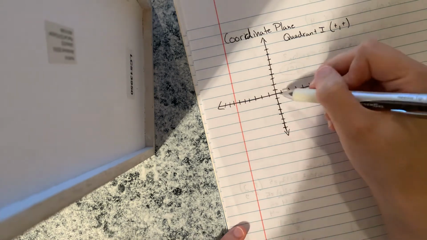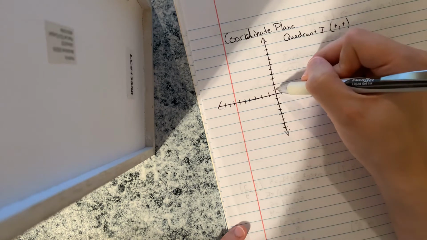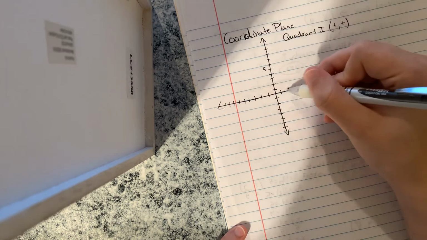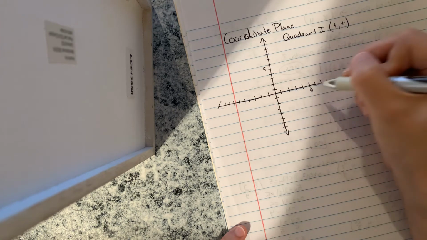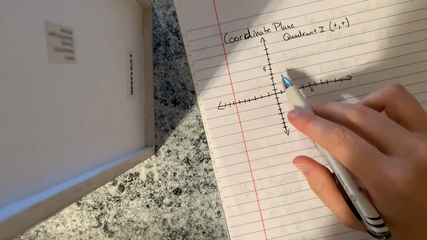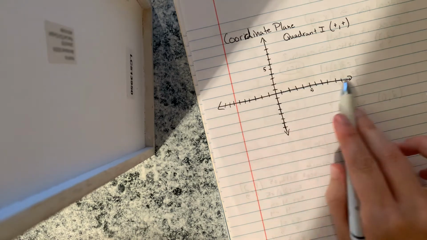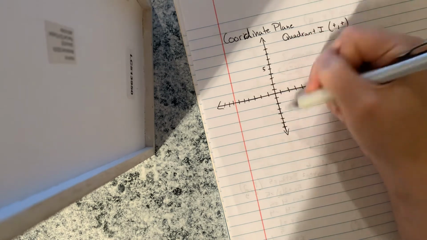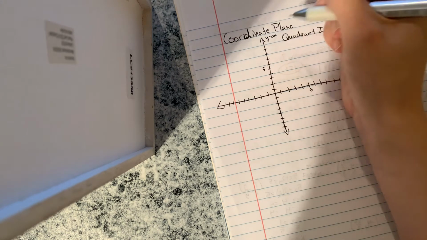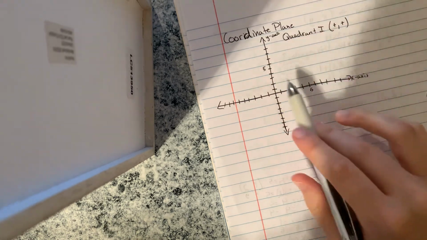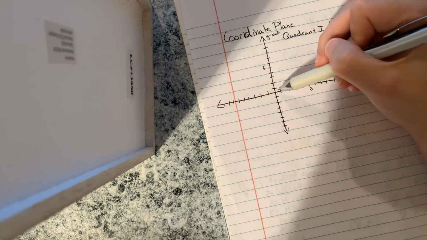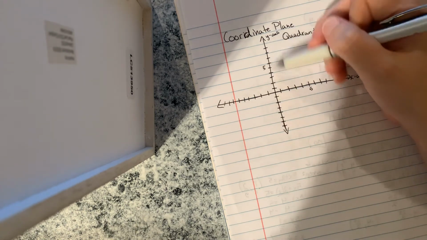For example, let me just label some of these out. So 1, 2, 3, 4, 5, this would be positive 5. 1, 2, 3, 4, 5, this would be positive 5. So the way that it works, your horizontal axis is your x-axis. Your vertical one is your y-axis. So all of the values on this side of the x-axis are positive. All of the values on this side of the y-axis are positive.